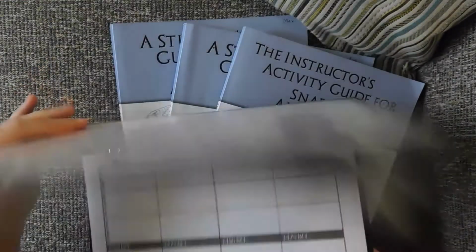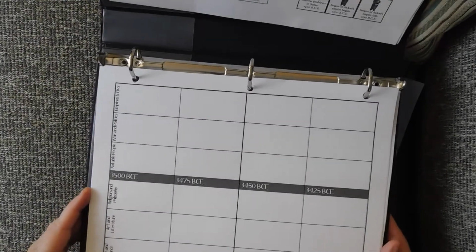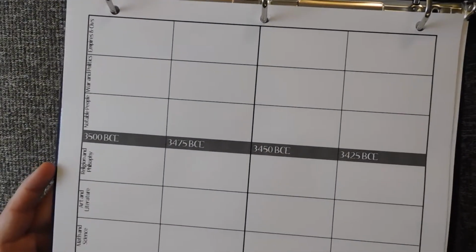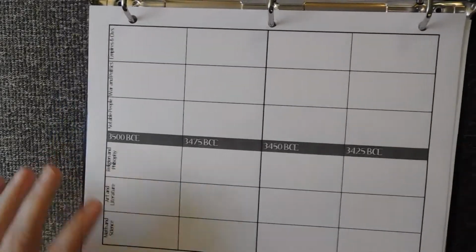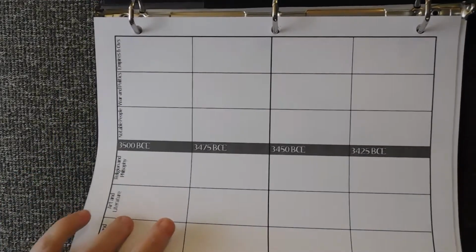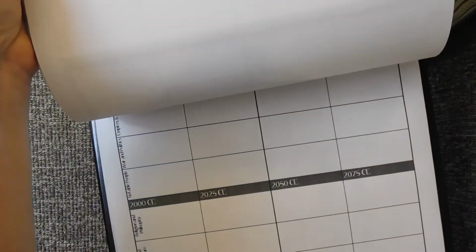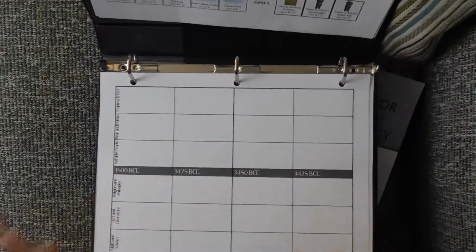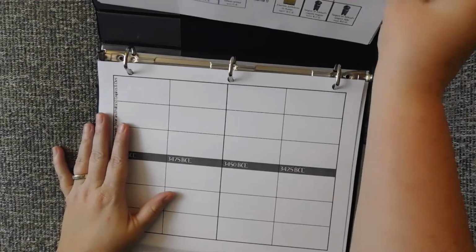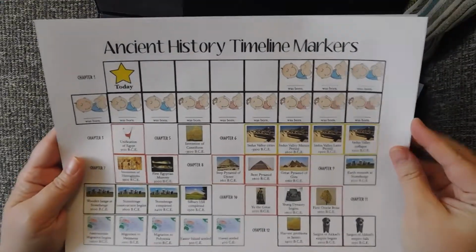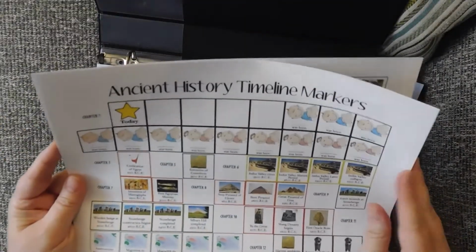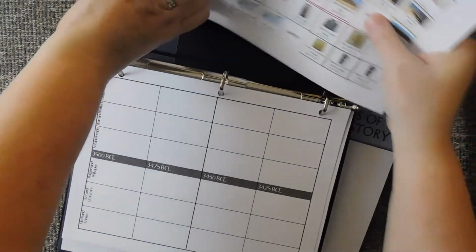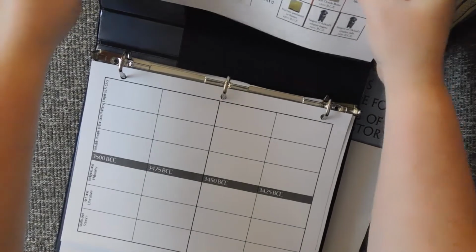It looks like this. And so we have through 3500 BCE, and there's different options in the PDF. The timeline comes as a PDF, and it runs all the way through 2075. You can choose to do it, and I'm doing a notebook version. These are the markers that it came with. There's 4 pages for ancient. There's other packages. You can do individual items.